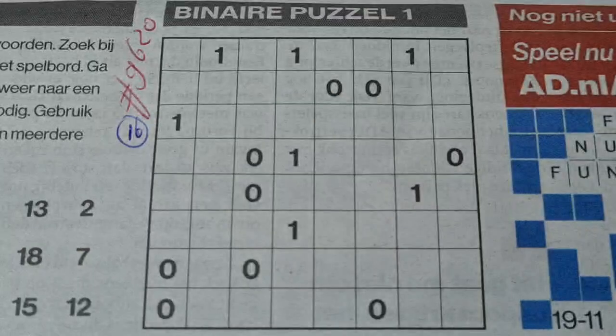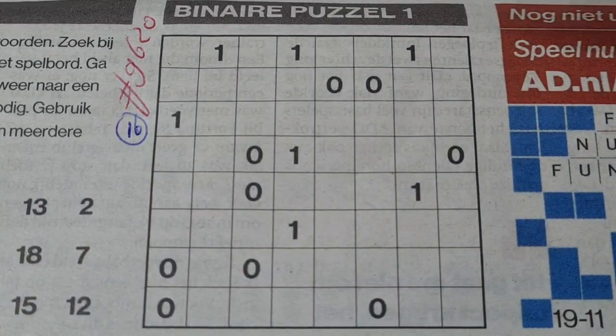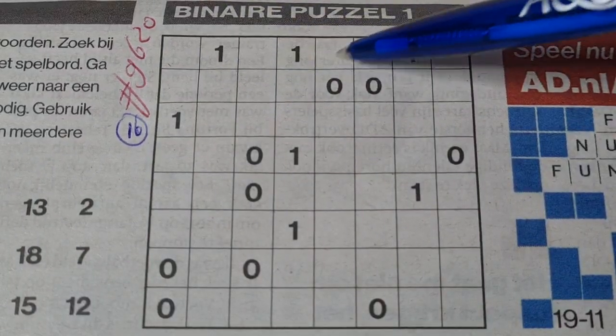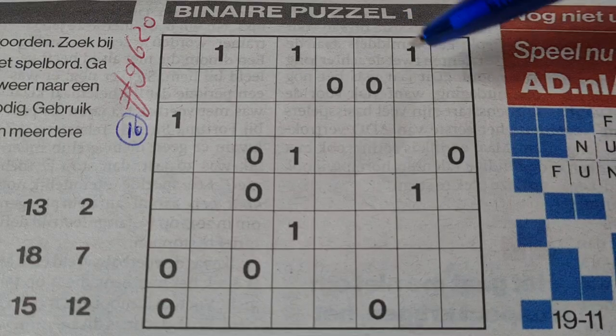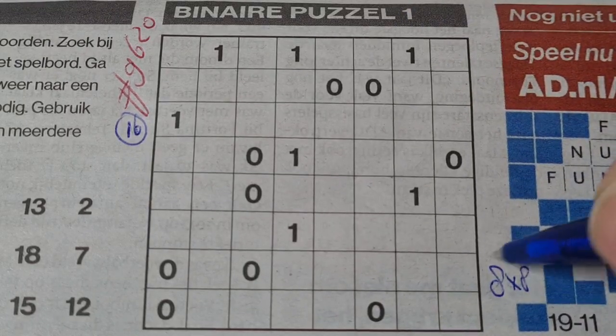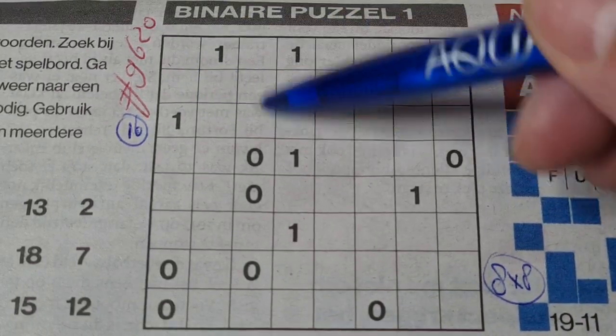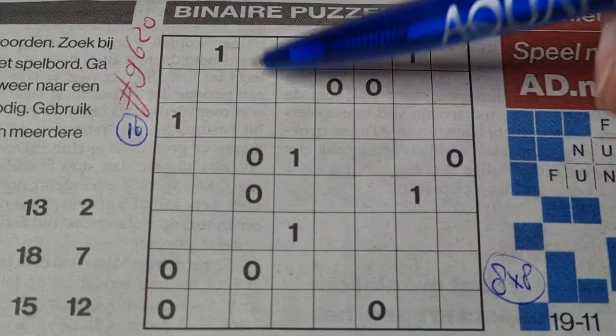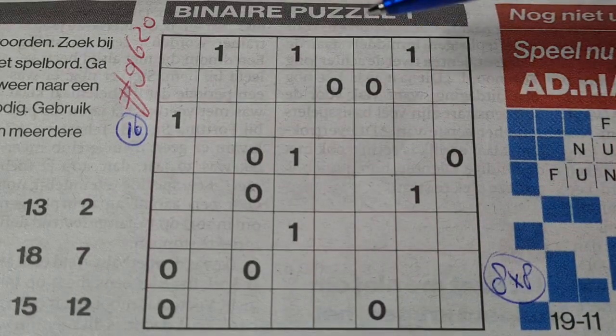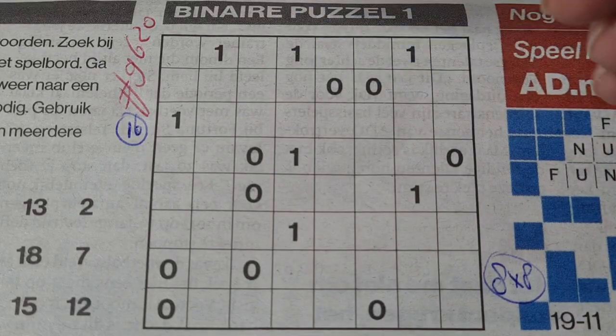What kind of binary puzzle is this one? Let me count. 1, 2, 3, 4, 5, 6, 7, 8 by 8. Binary puzzle, that means in a row or in a column there are always 4 0s and 4 1s. Alright, so let's get started.